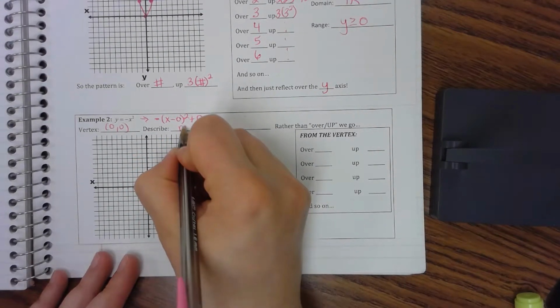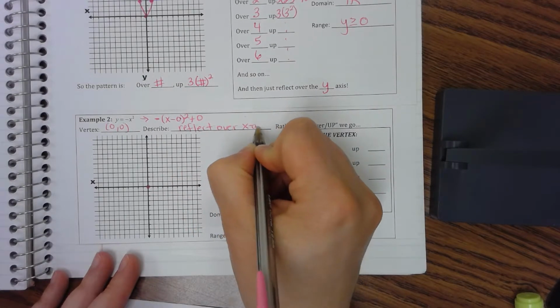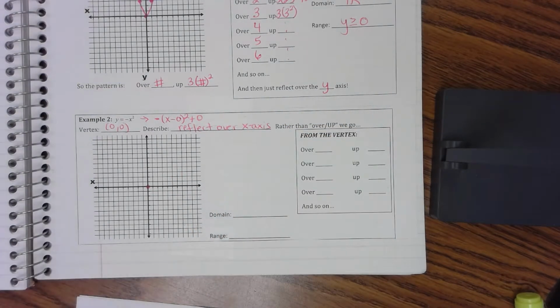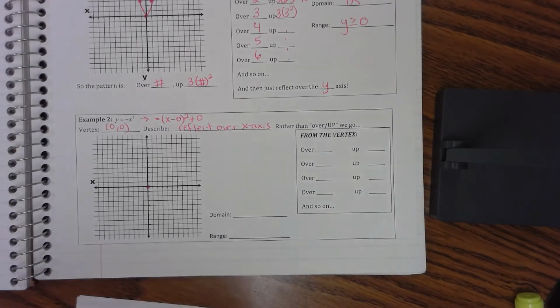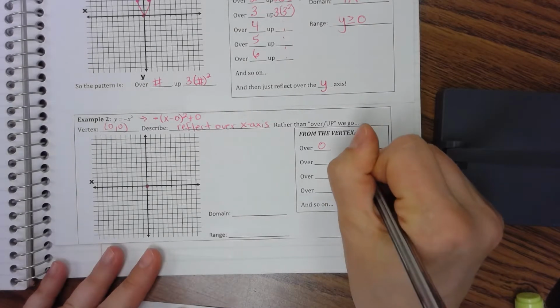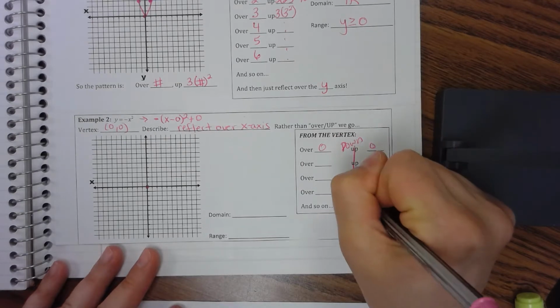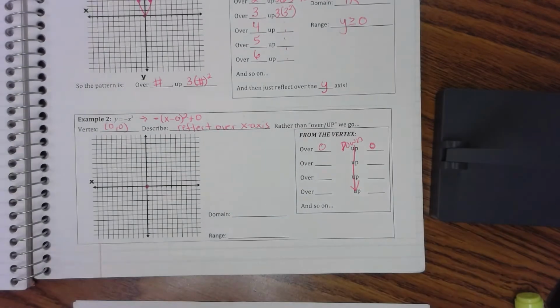this is reflecting over the x-axis. So instead of it facing upward, it is now going to face downward. So 0, 0, it's not going to go up, it's going to go down. So I'm going to go down for all of these instead of up.